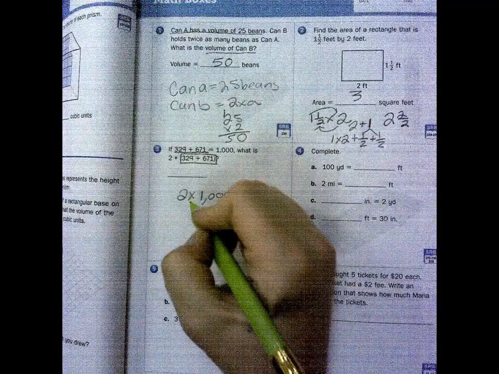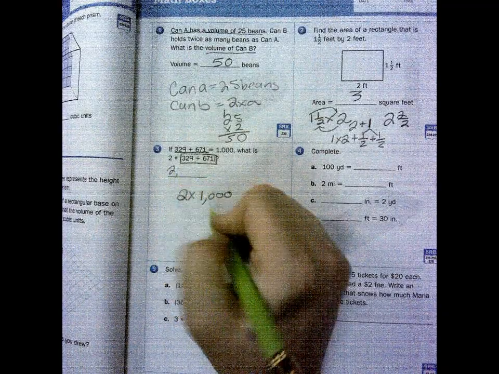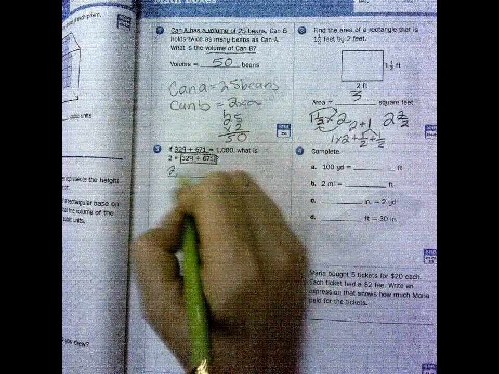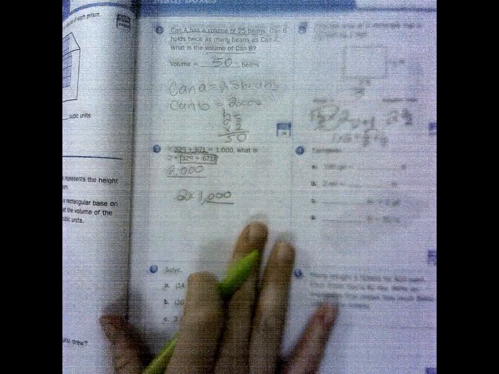I have my zeros trick. What's 1 times 2? It is 2. I ignored the zeros. Now I'm going to add on those zeros. I have 3. 1, 2, 3. 2,000. All right.